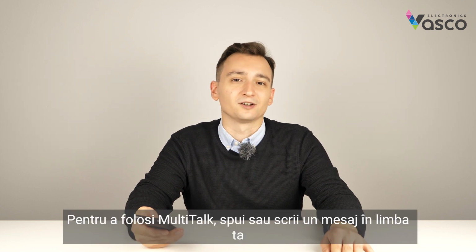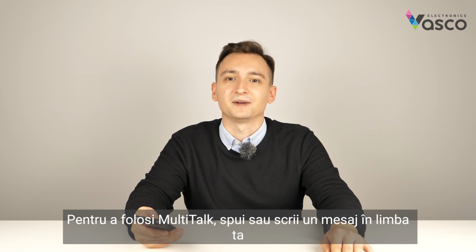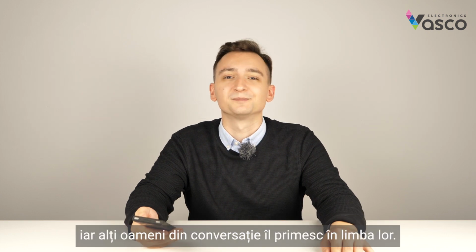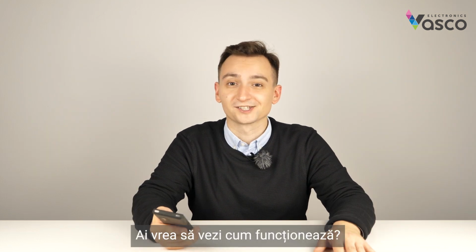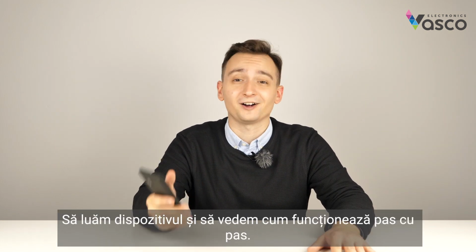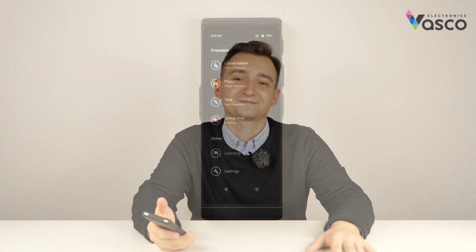In order to use MultiTalk, you say or text a message in your own language and other people in your chat room receive it in their own languages. Would you like to see how it works? Let's move on to the device and do it step by step.